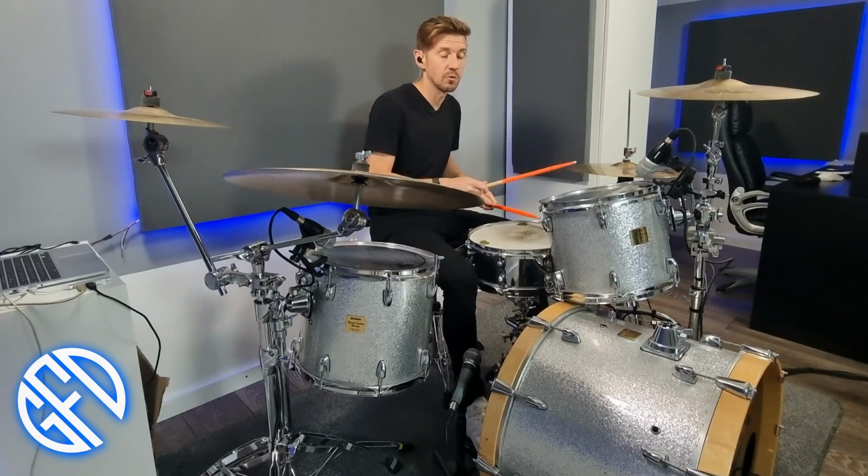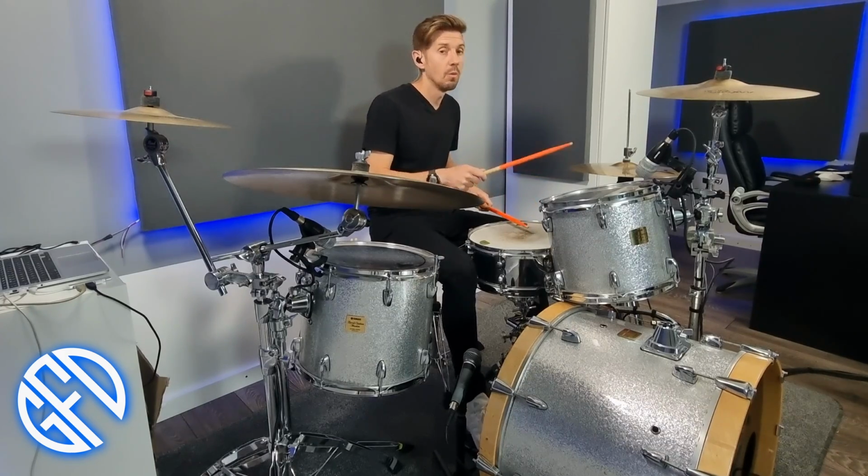I'll give you one other one to learn. What about if we want to put more bass drums in? Well, as we did with the 8th notes, we start with 1 bass drum, and then we put 2 in. 1 and 2, 1 and 2.